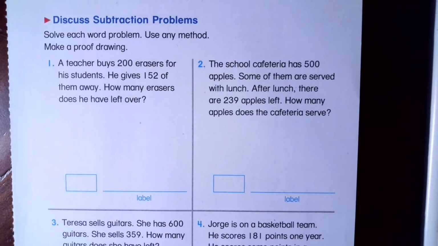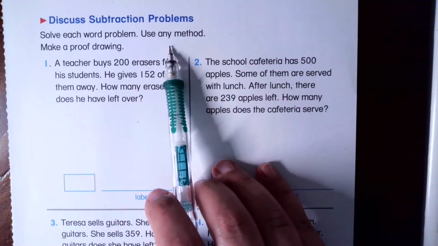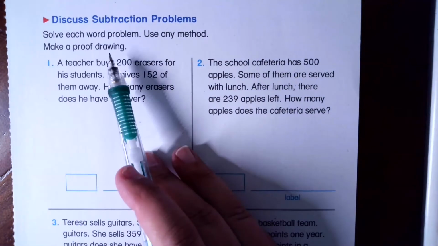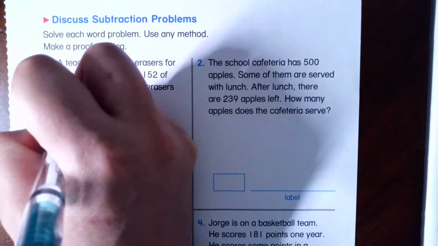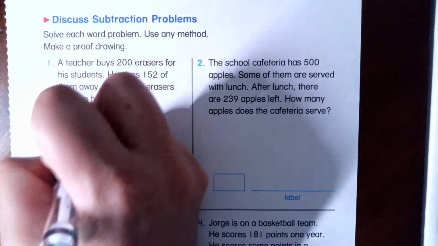So let's go ahead and get started. We are going to solve every word problem. We're going to use any method. I highly encourage you to use the borrowing or ungroup first method. And then you will make a proof drawing, which is what we just did with our boxes, sticks, and circles. So we technically already know the answer to this one, but we have to do our equation anyways.